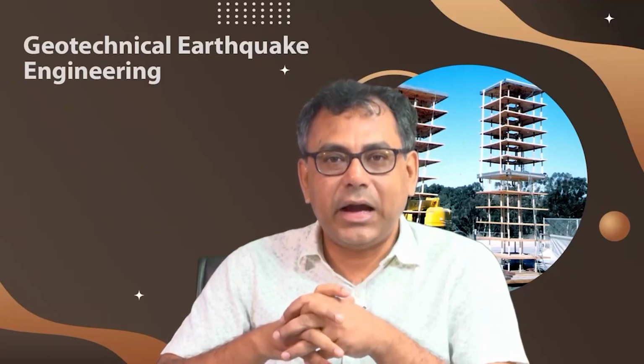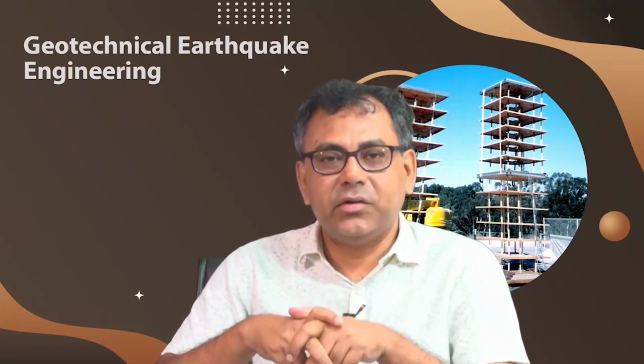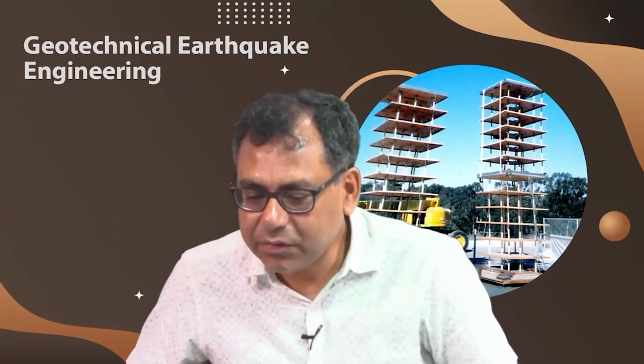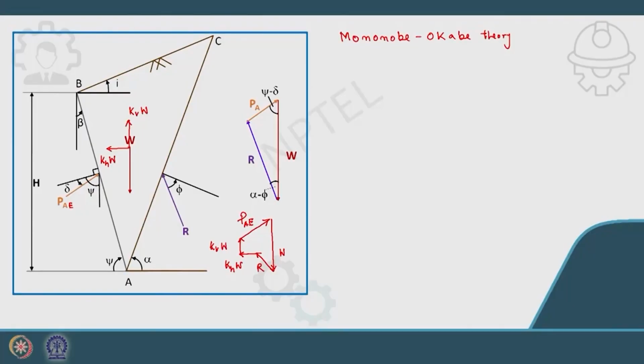That approach is the Mononobe-Okabe approach, the Mononobe-Okabe theory, which is the extension of the Coulomb theory, and it is a pseudostatic analysis.